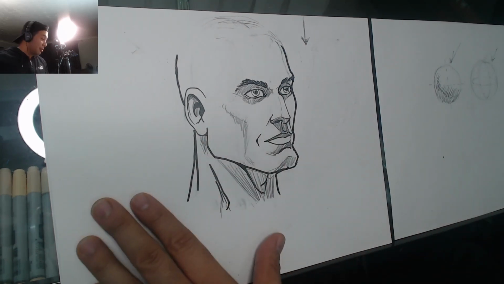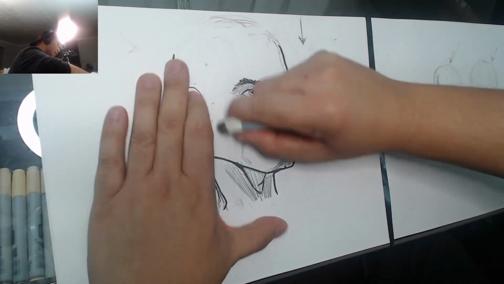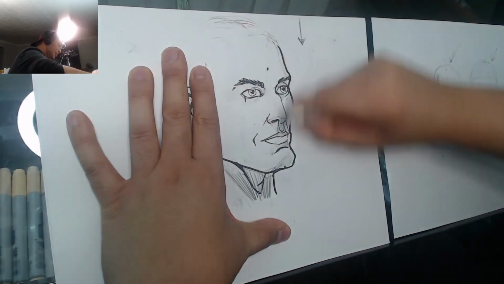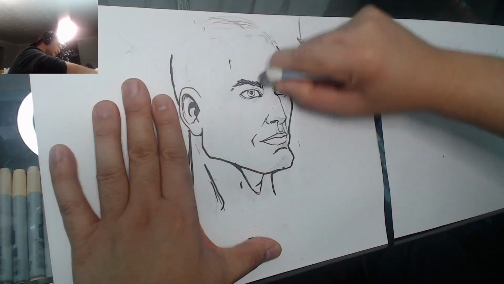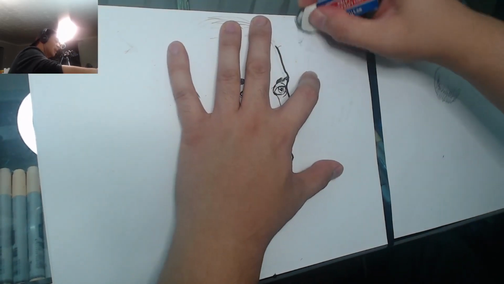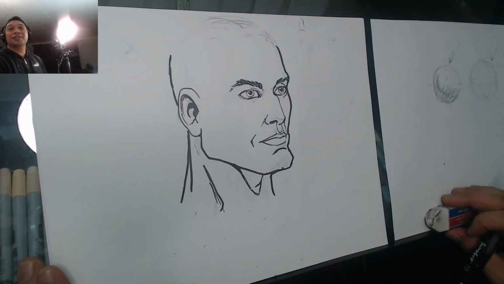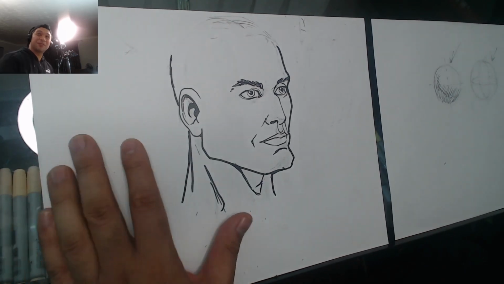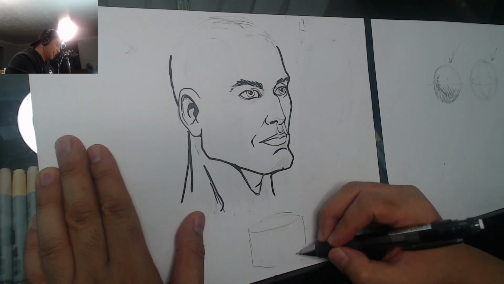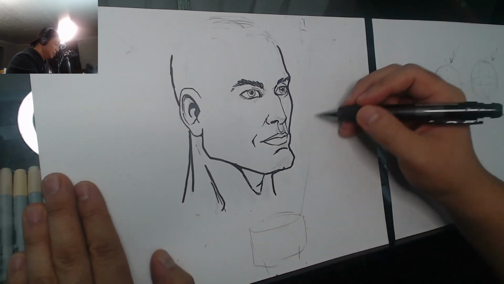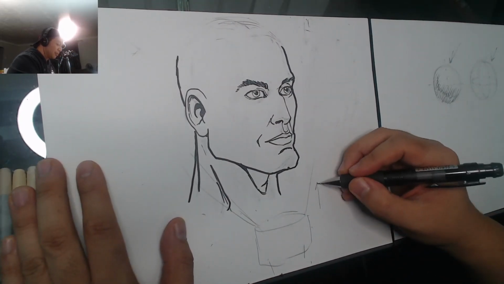Why don't we try something a little bit harder at this point? So I'm going to release that. Instead of going top down, what if this guy's telling a scary story? He's got a flashlight under here. Look at that. Woo! Spooky. What if the lighting is coming from underneath?